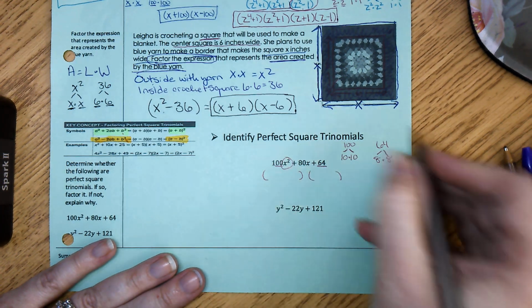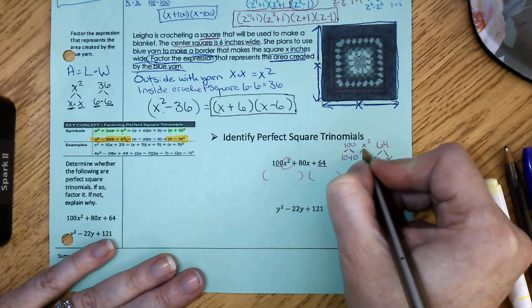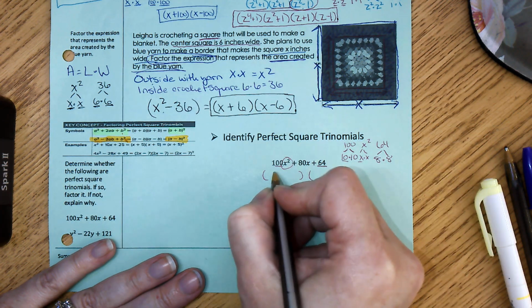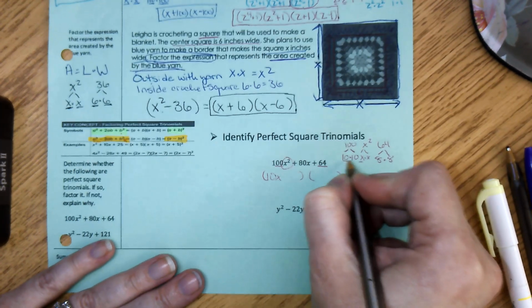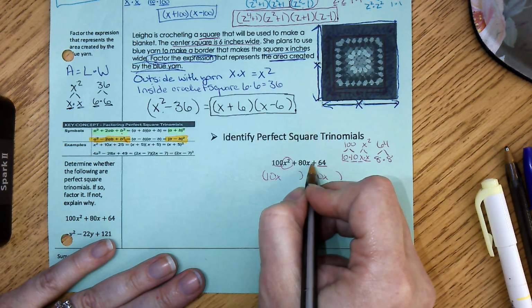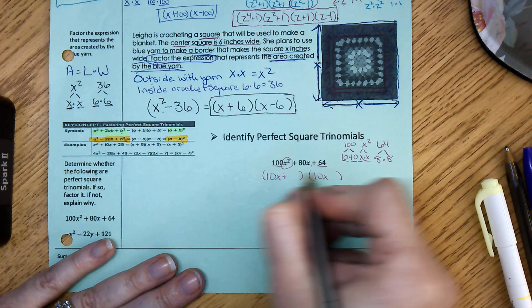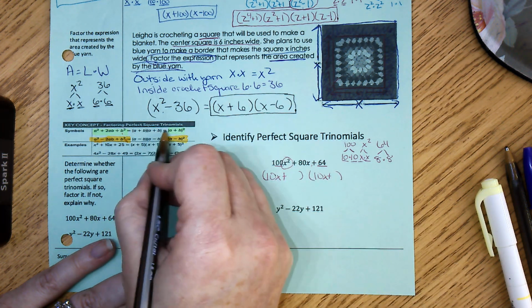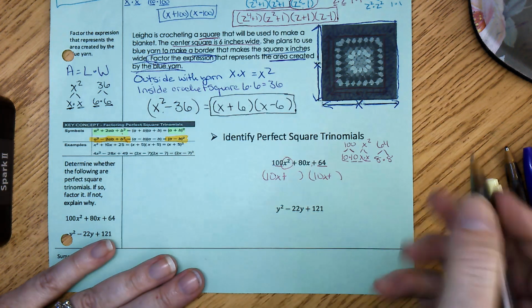x squared is x times x. So our first term factor is 10x, and each factor gets a 10x. Now these are plus plus, because we're trying to get perfect square trinomials, so both factors need to be plus.